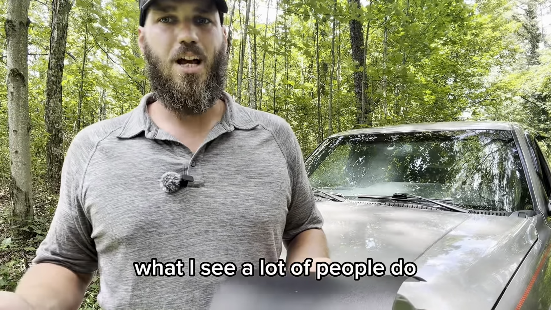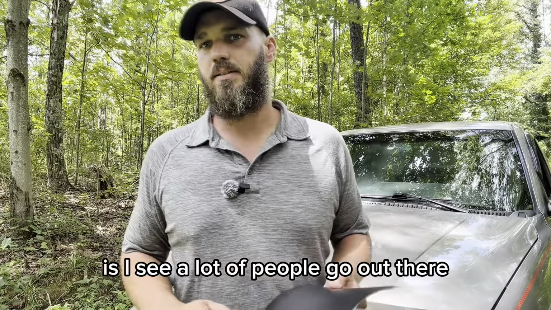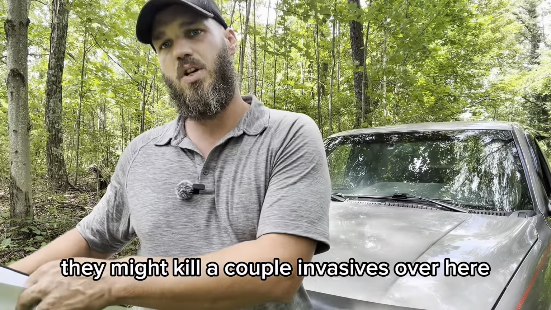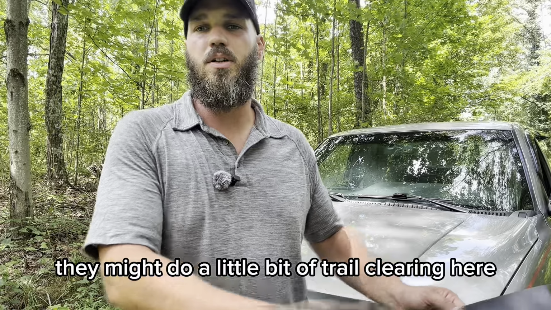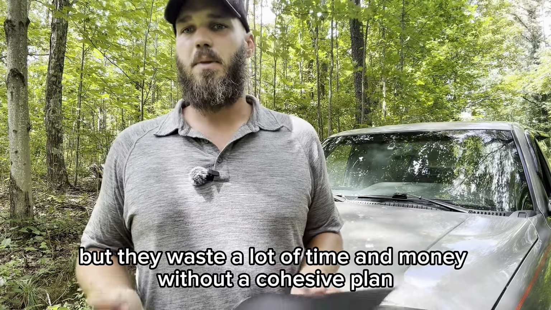What I see a lot of people do, and why this really matters, is I see a lot of people go out there and they might cut a couple grapevines here, they might kill a couple invasives over here, they might do a little bit of trail clearing here. But they waste a lot of time and money without a cohesive plan.